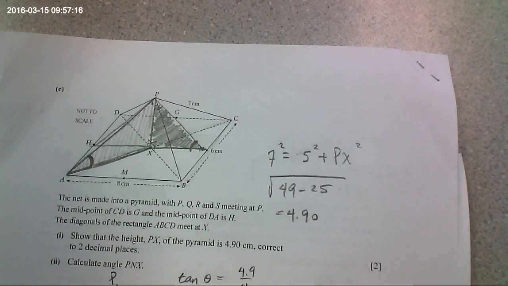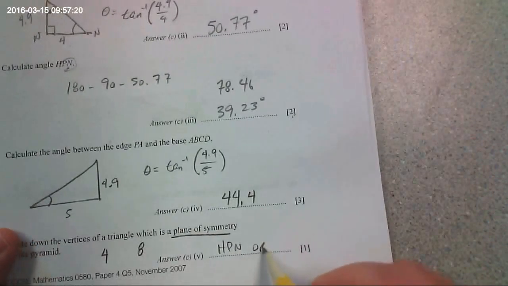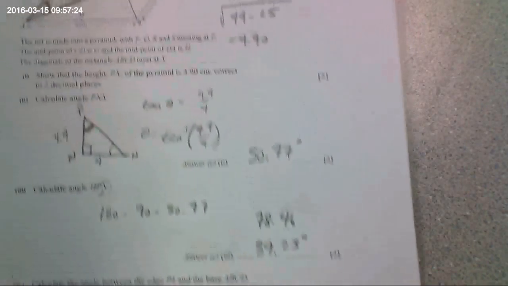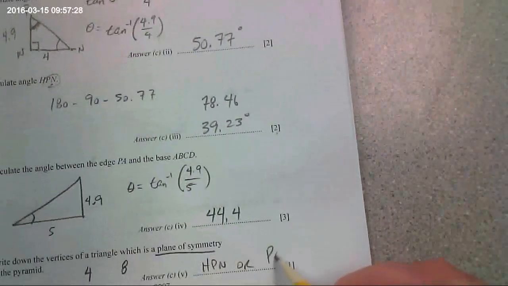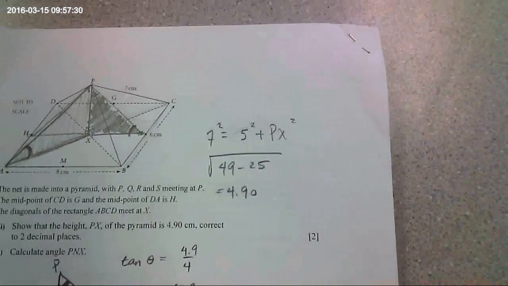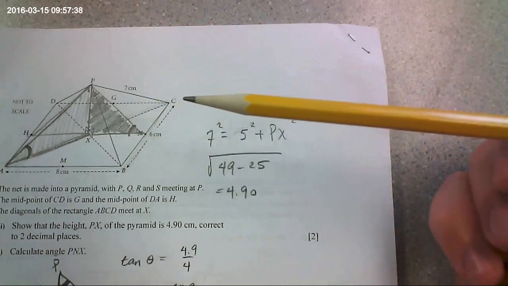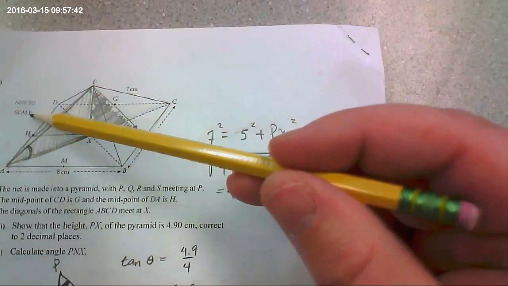HP what? HPN. Or, no, there's only one other. Nope. PMG. PMG, that's it. Nope. Because this would fold over and end up sticking out over here somewhere.